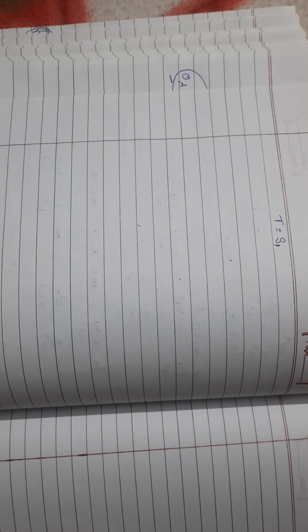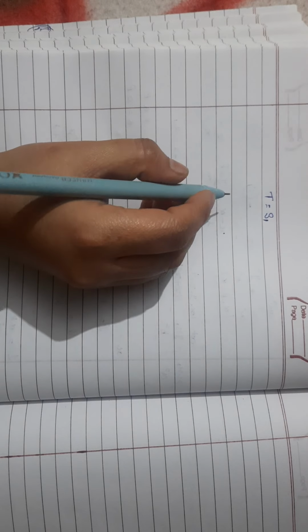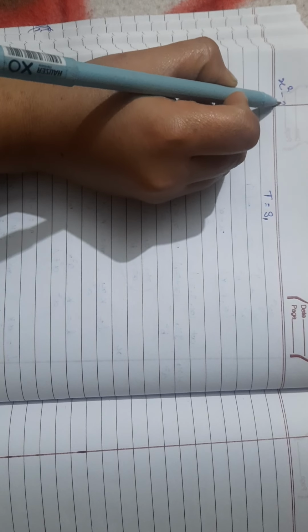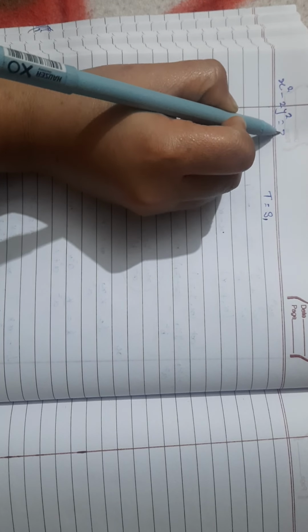Then this equation is of the form T equals to S1. And here the equation of a paraboloid is of the form x square minus 2y square equals to z.